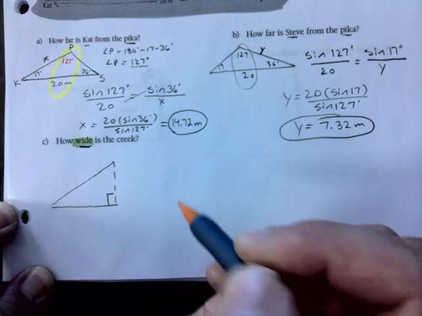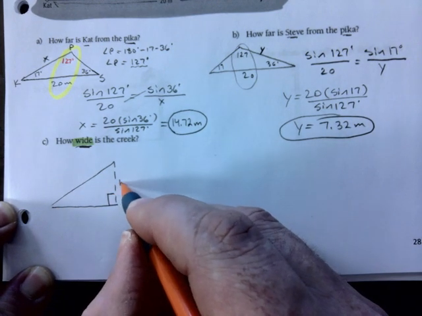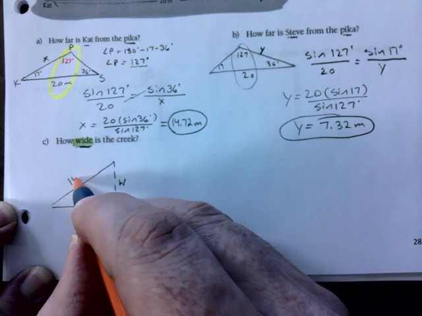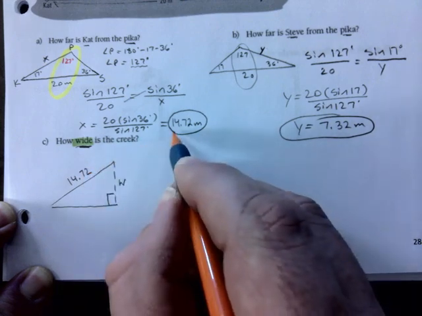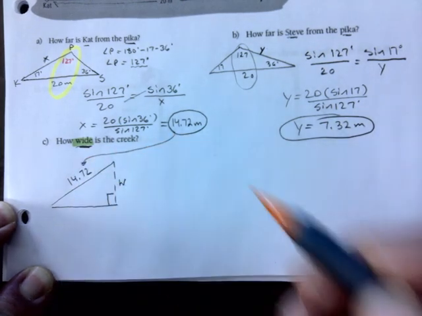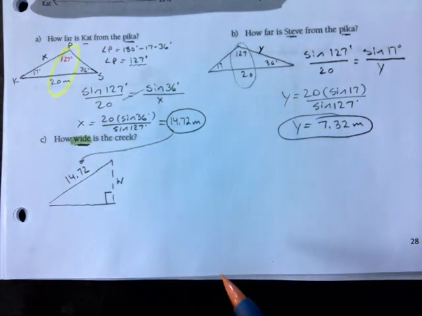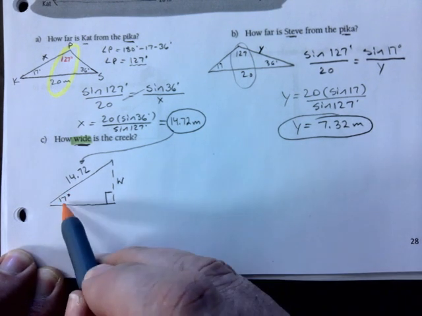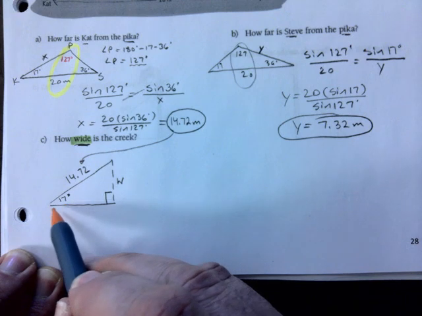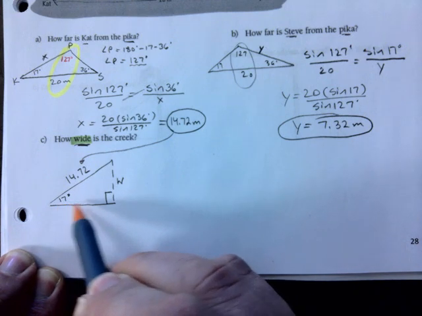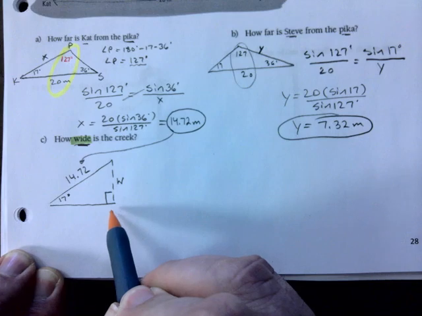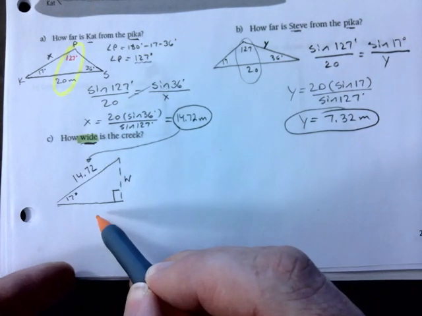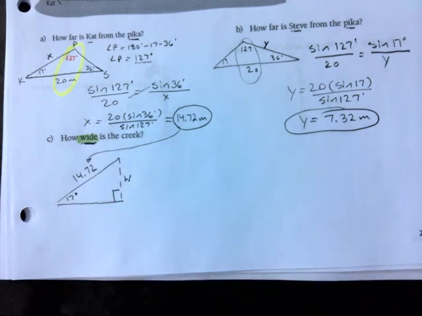There's a 90 here. This is what the diagram calls W. We know that this is 14.72. That's right from the previous question. We know that this is 17 from the diagram. Can I put the 20 down here? No, right? The 20 goes from end to end. I cut it. I cannot put the 20 here. Okay, so I'm left with this.